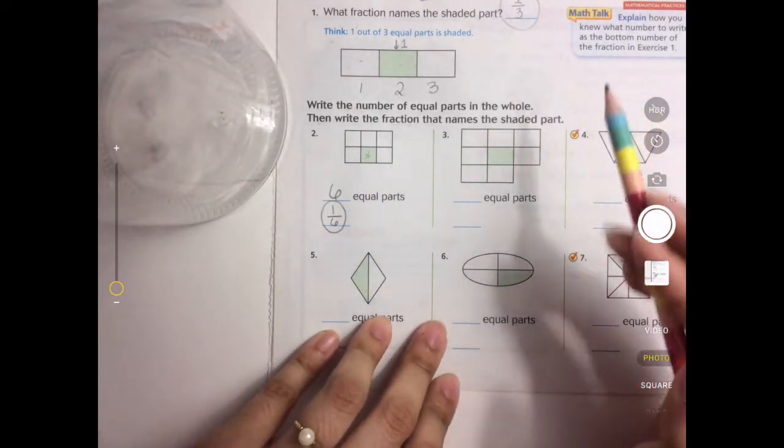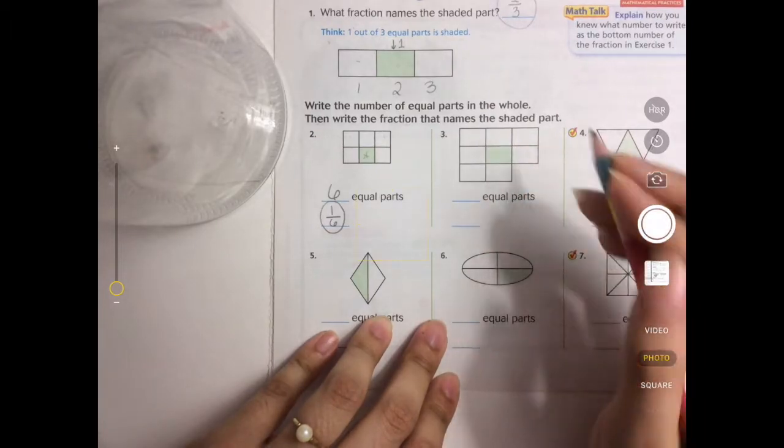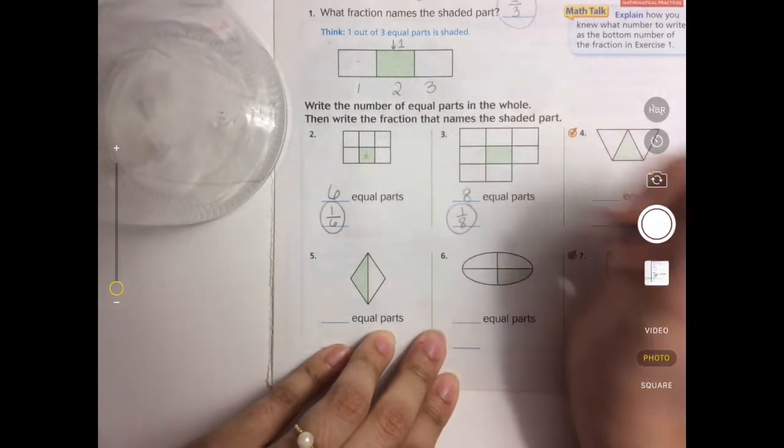How many equal parts do we have? 1, 2, 3, 4, 5, 6, 7, 8. We have 8 equal parts. How many pieces are shaded? 1. So our fraction is 1/8.